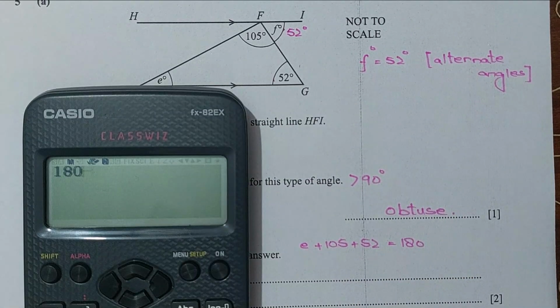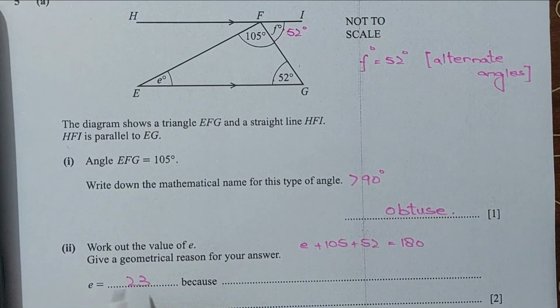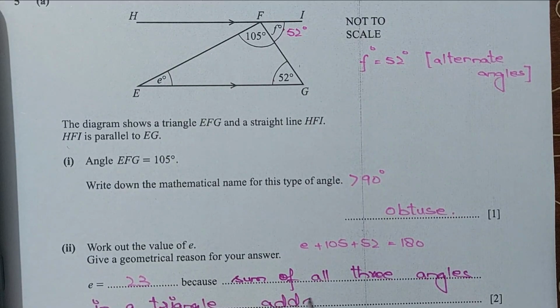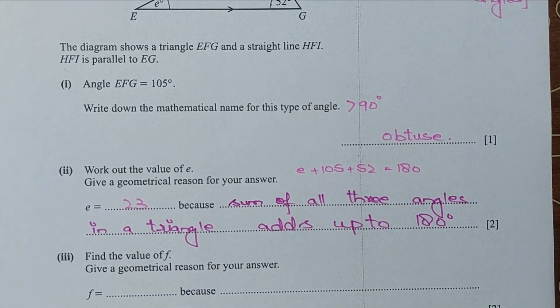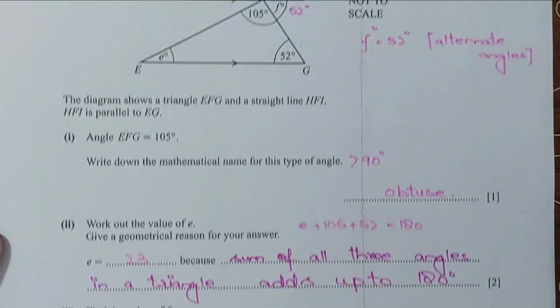Okay, 180, take away 52, take away 105. This angle is 23. And the reason is because the sum of all three angles in a triangle adds up to 180 degrees. Now for part 3, find the value of F. Give a geometrical reason for your answer.